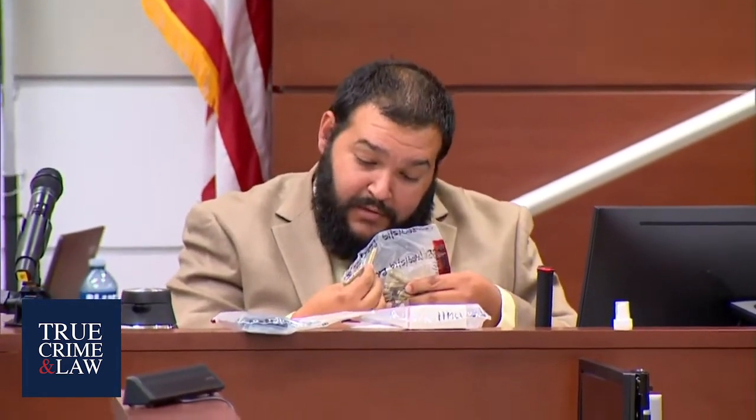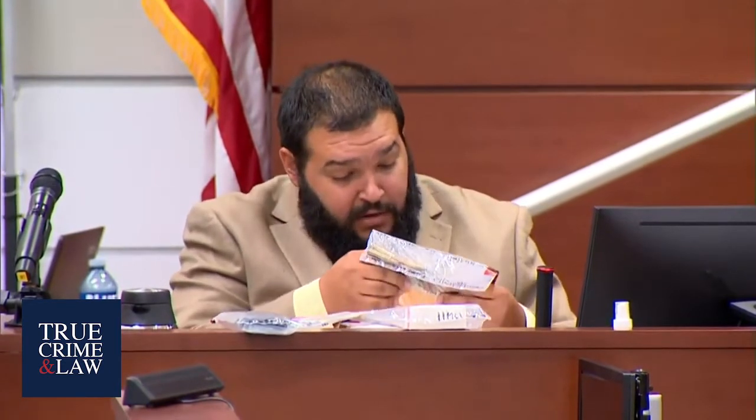I don't recall exactly how many were in this particular exhibit. Well, there were 23 in there, right? Correct, and it looks like 3 of them are 223s, and the remaining are 5.56.